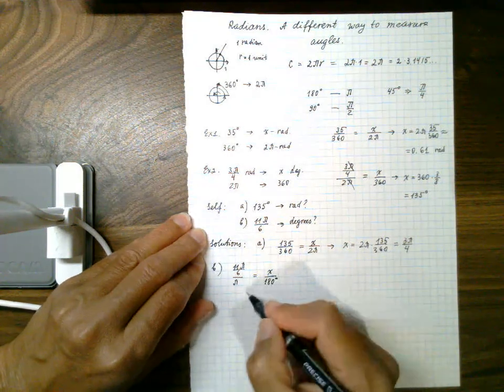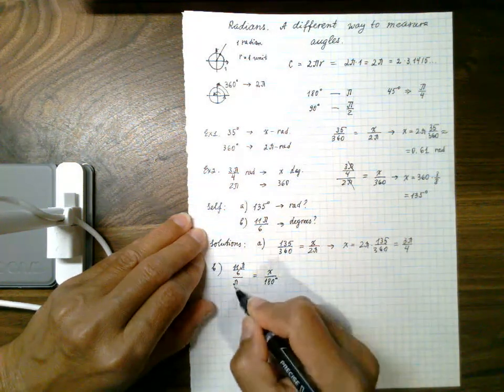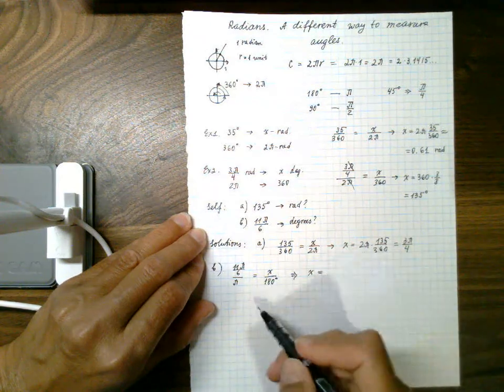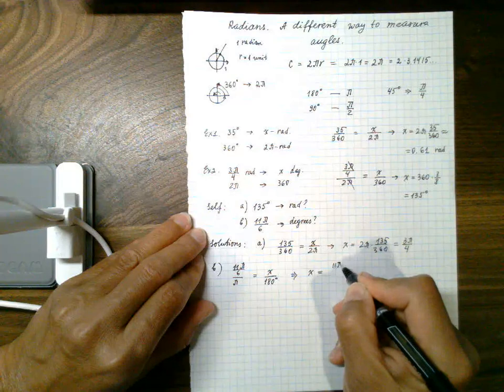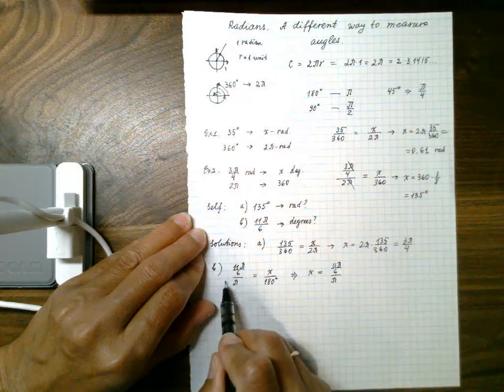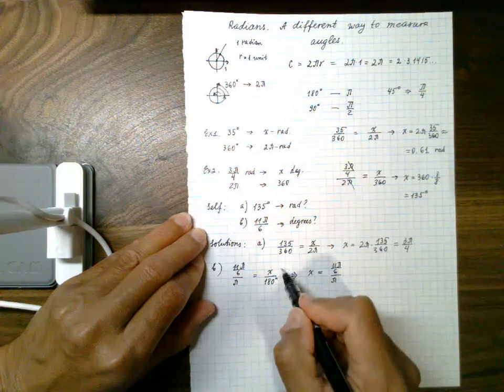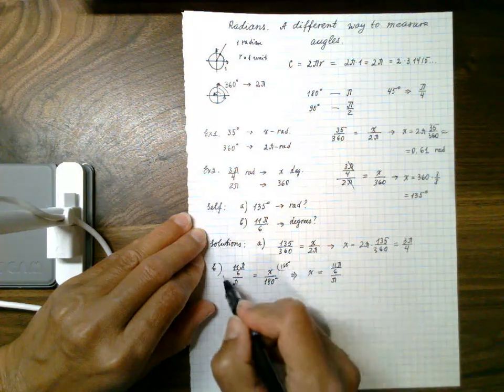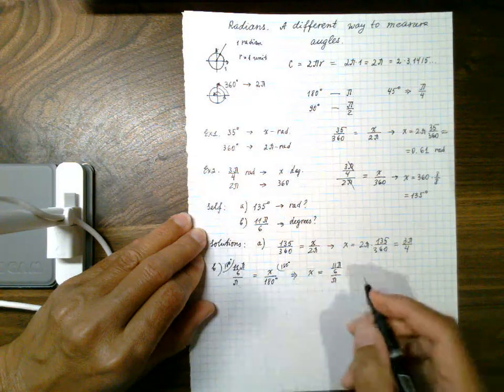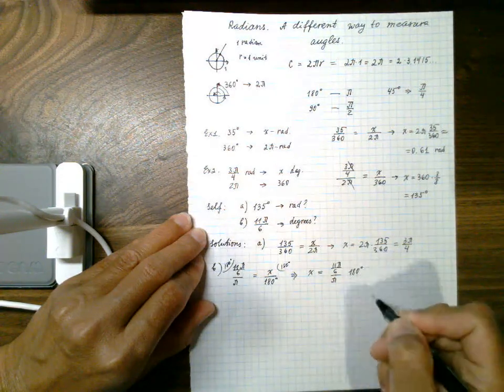Well, again, that's your choice. You can use 2 pi and 360 or pi and 180. So x is going to be what? 11 pi over 6 divided by pi. I multiply by 180 on this side and 180 on this side. Here it cancels, here it's going to stay, and that's going to give me 180.